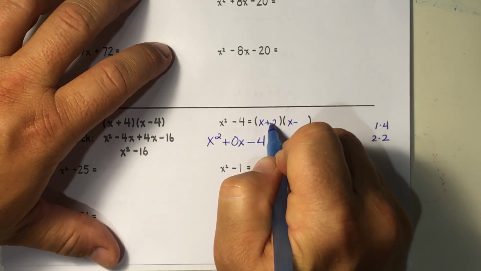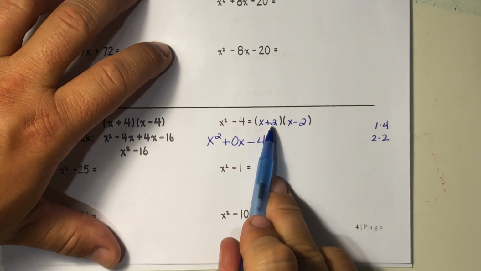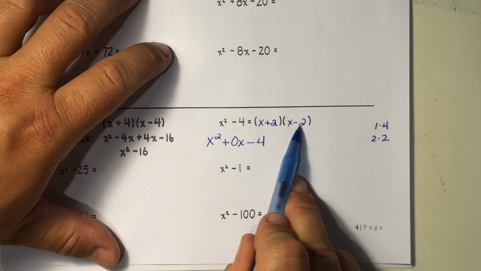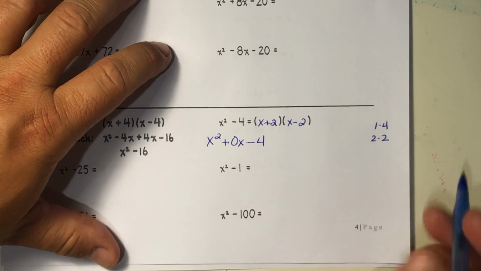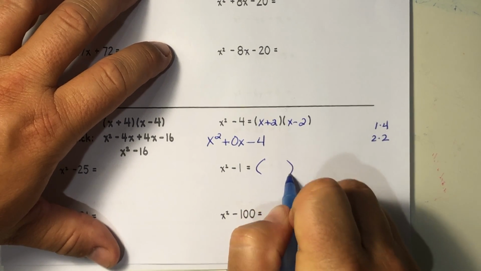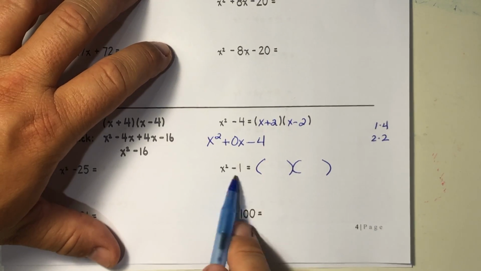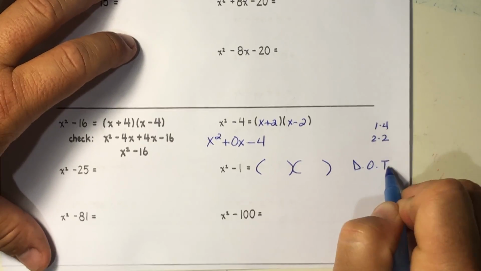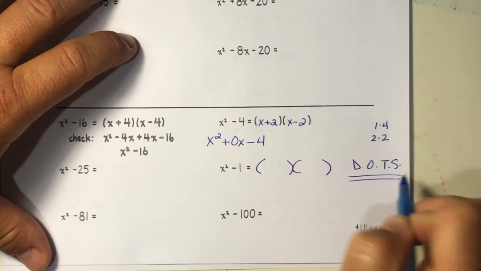I'm going to use my 2's, okay? Think about it. Positive 2 plus negative 2 is 0. Positive 2 times negative 2 is negative 4, okay? And then there's another shortcut we can take if you recognize it. This is called, I'm gonna write this down. I'm gonna abbreviate it with this acronym, DOTS.